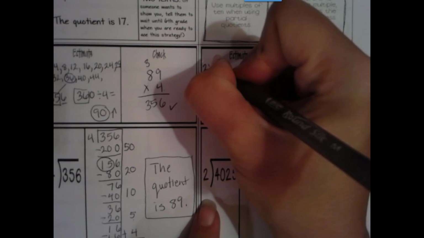Okay. Let's do another practice here. So first we want to estimate. Our divisor is 2, so I'm going to list multiples of 2: 2, 4, 6, 8, 10, 12, 14. And then I'm going to look at my dividend. Look at the number in the largest place, which is the thousands place.